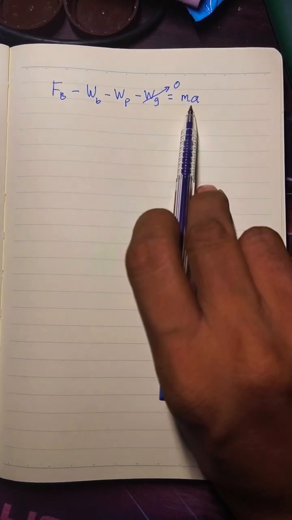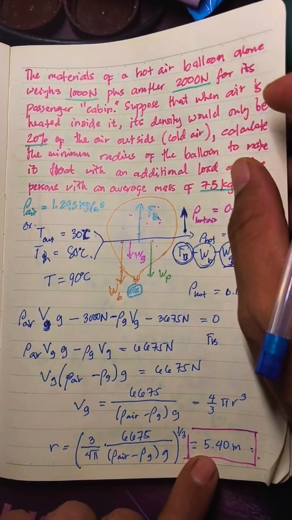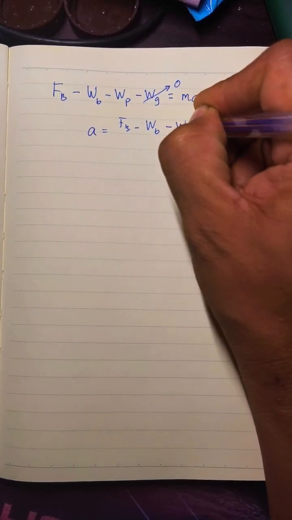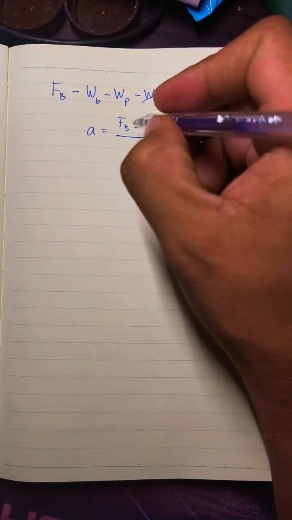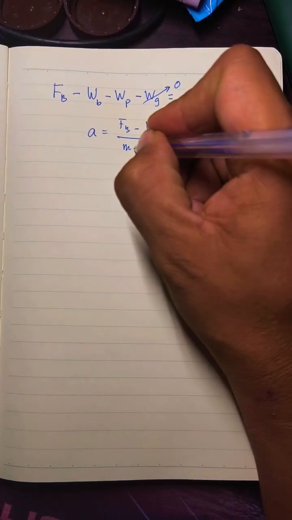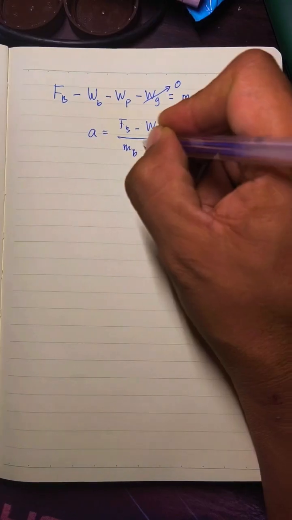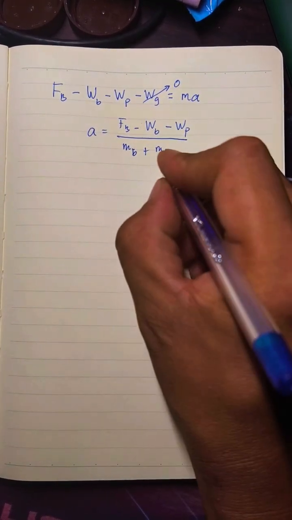So we take now the fastest possible upward acceleration we can have with this setup, with the maximum radius of 5.40. That would be FB minus the weight of the balloon plus the cabin, minus the weight of the passengers, over the mass. The mass here will be the mass of the balloon plus the cabin materials, plus the mass of the passengers.